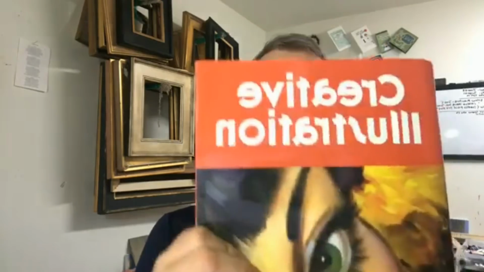Robin wants to know the name of the book. The name of the book is Creative Illustration. It looks backwards on my screen. I don't know if it is or not. Big book, Creative Illustration from Andrew Loomis. I'll post the name again under the video when we're done here.